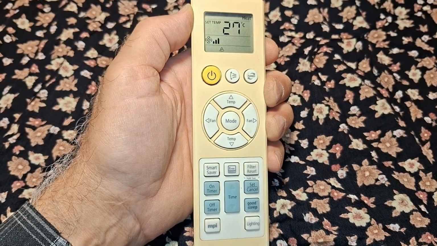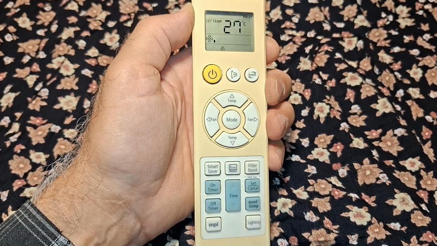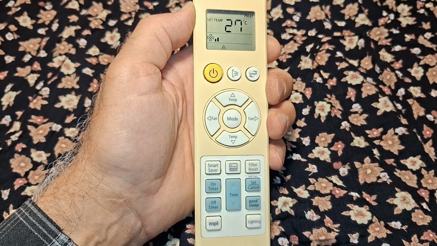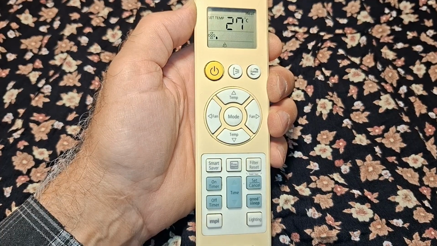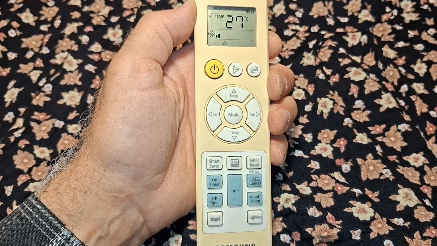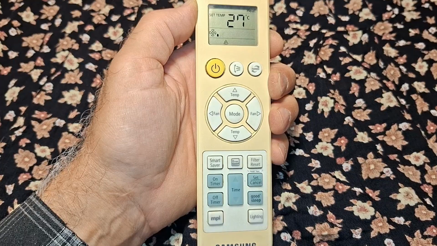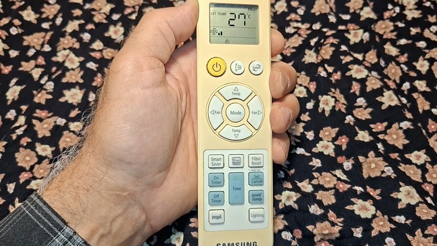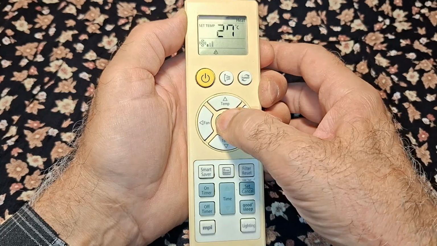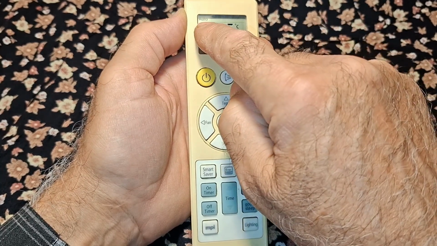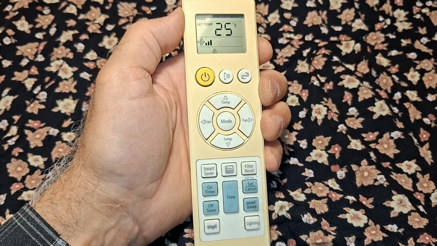In this case, the air conditioner fan speed will be regulated by the microprocessor, and therefore the air conditioner will work more efficiently. At the same time, the evaporator will only be covered with snow when the temperature approaches 0 degrees Celsius. We press the mode button again and the word auto appears on the screen.